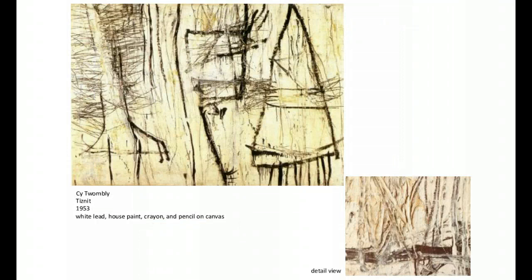Cy Twombly made a variety of different white paintings, and what he would do as the paint was drying is he would go in with crayon, pencil, or some other drawing medium and actually just incise the actual paint itself.